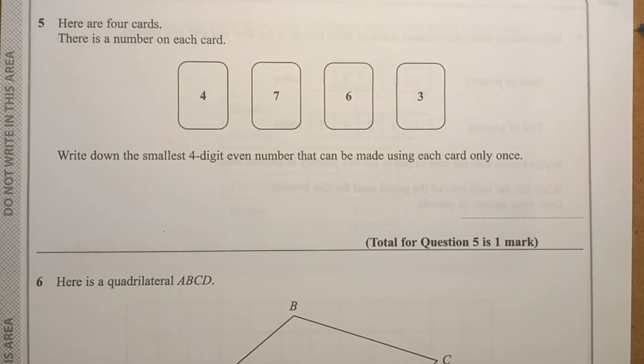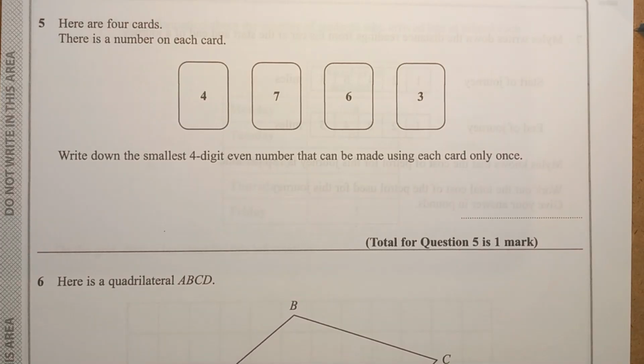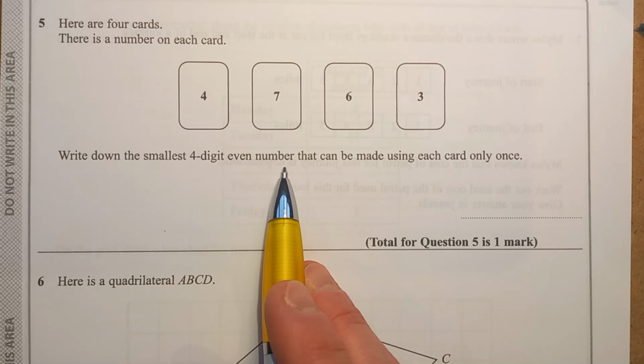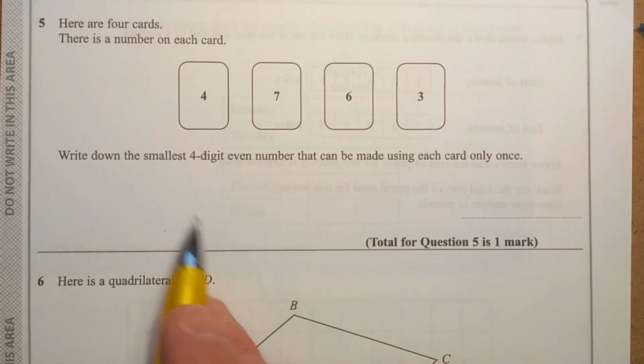Question 5. Here are 4 cards. There is a number on each card. So we've got 4, 7, 6 and 3. Write down the smallest 4-digit even number that can be made using each card only once. Okay, so we've got to use all of these numbers. It needs to be an even number, so that means it needs to end in either the 4 or the 6. And we want the smallest one.